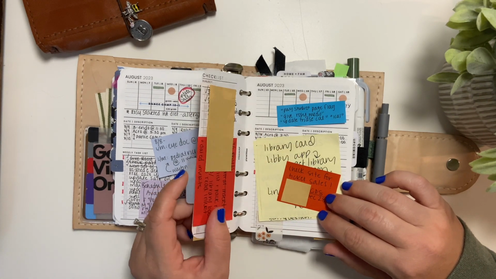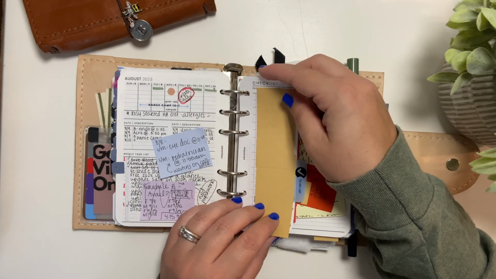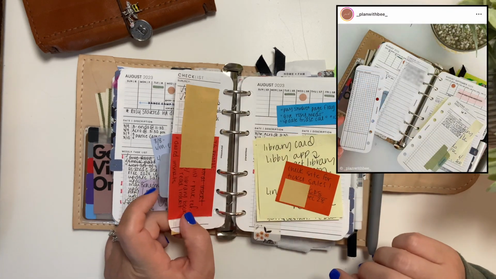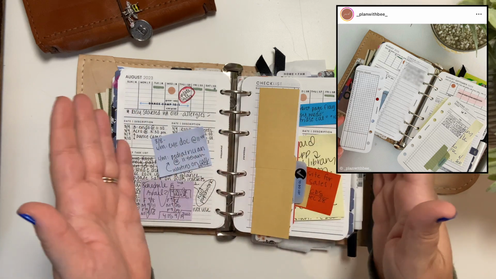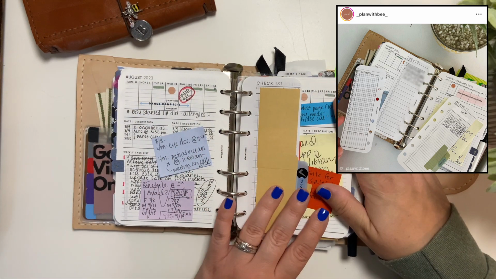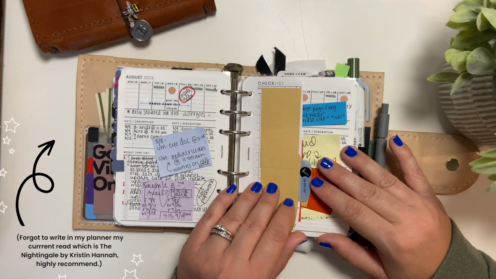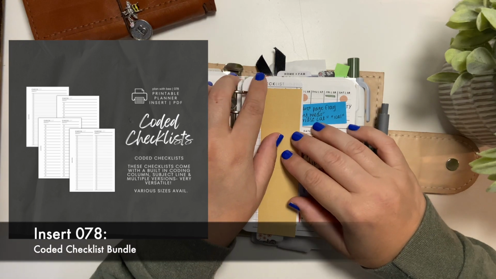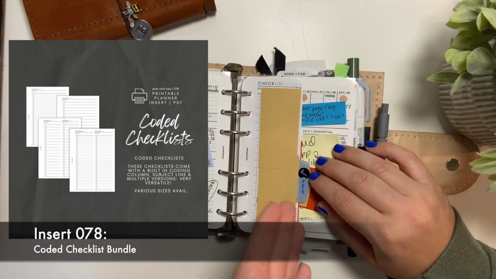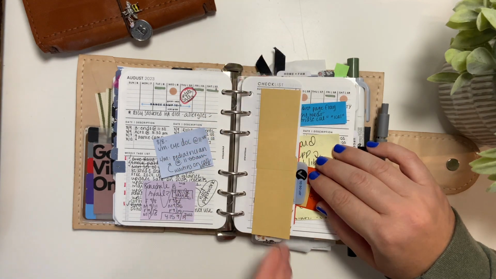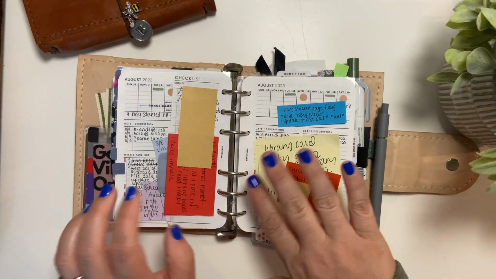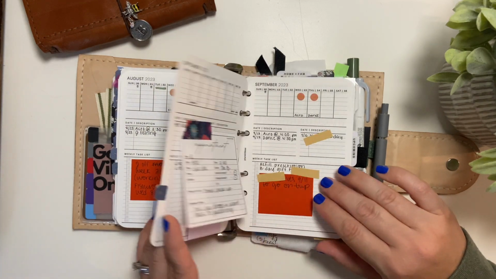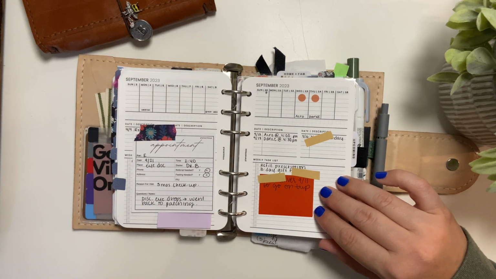I also like to cut out little inserts that I can cut in half here and put little tabs on them and just have them layered in between the weeks of things that I'm working on, but I don't want it to block the entire view of the following week. So I love layering those in here. These are all from my shop. The checklist inserts are the coded checklist bundle. Because they have two columns going down the page and it's the same front and back, I'm able to just trim right down the middle and use it as a little half-sheet. And yeah, I have all the upcoming weeks in here until the end of the year.